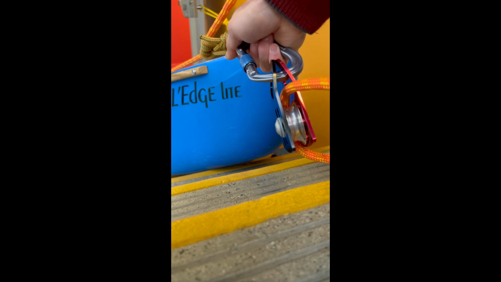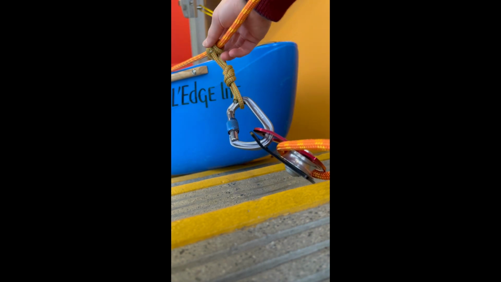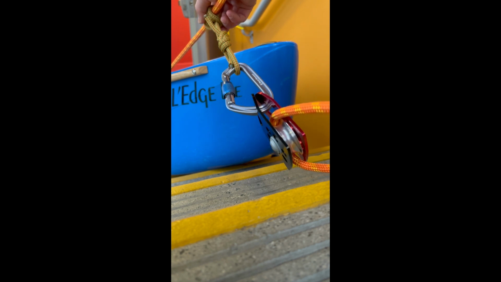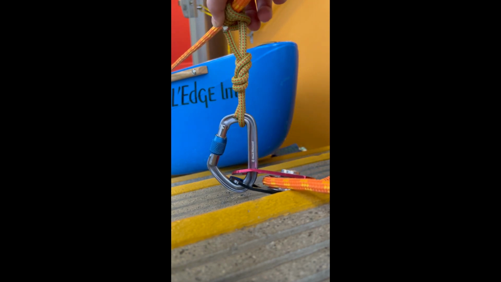I can pull and it doesn't slide. However, if I pull here, the main rope of the z-drag remains straight, so the prusik loop can slide along the rope.